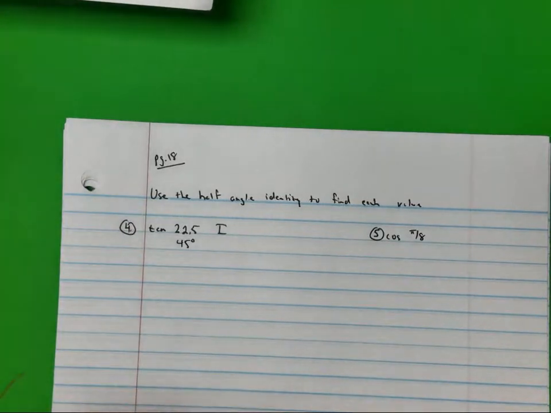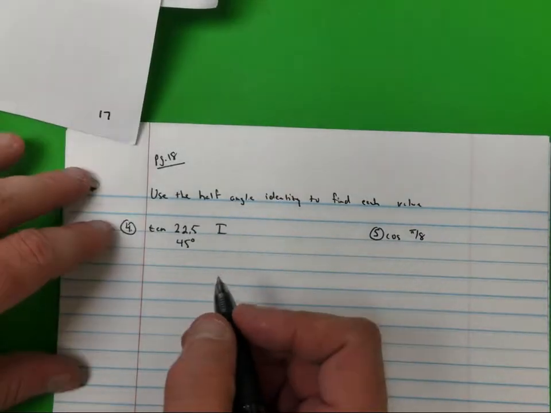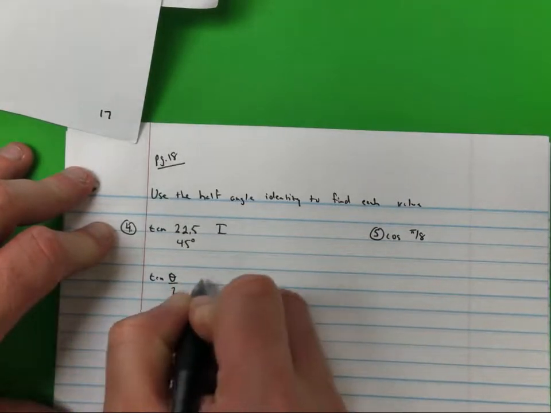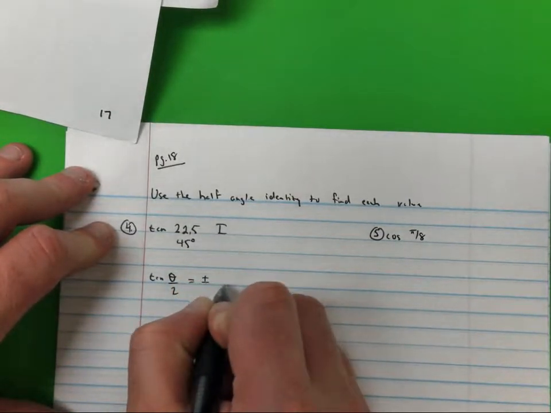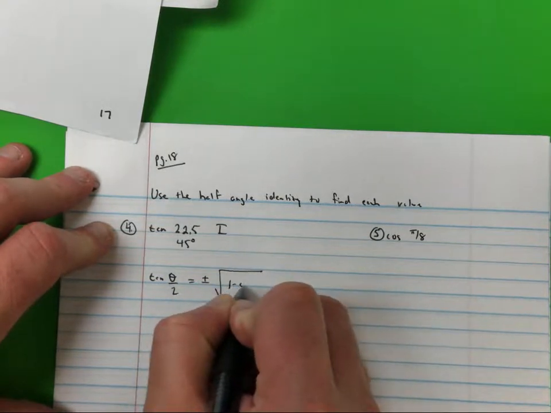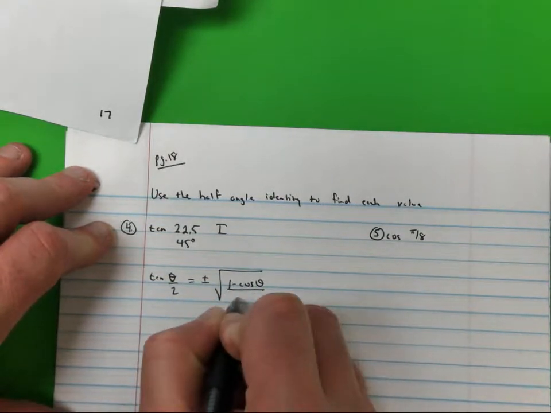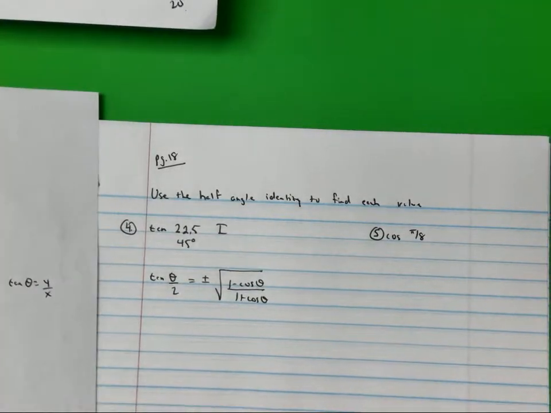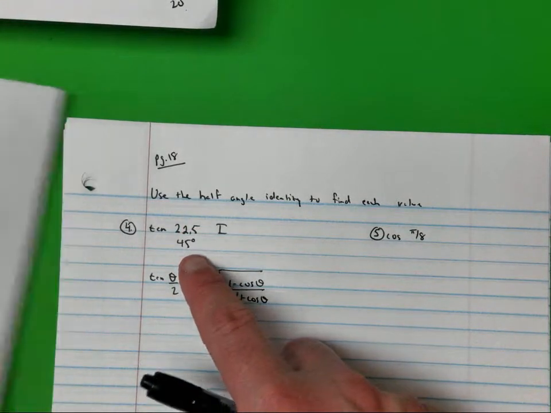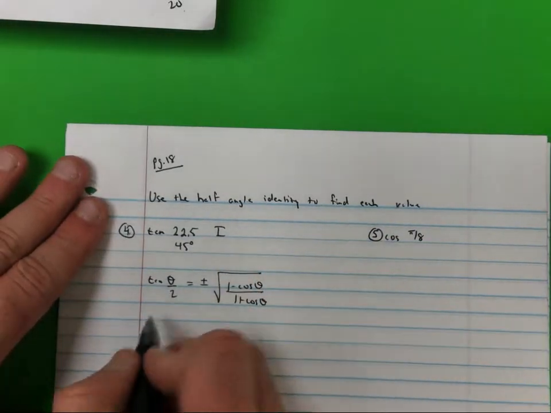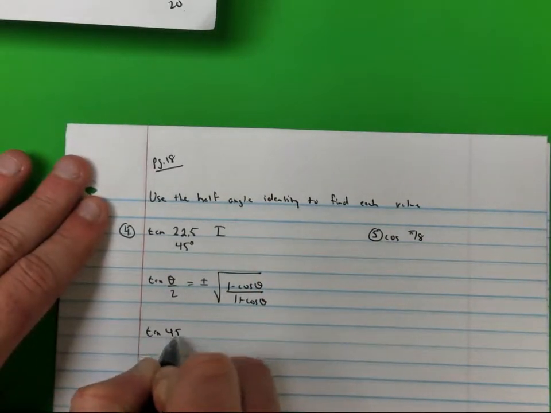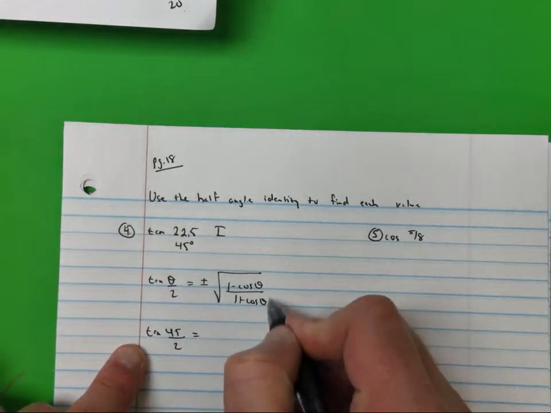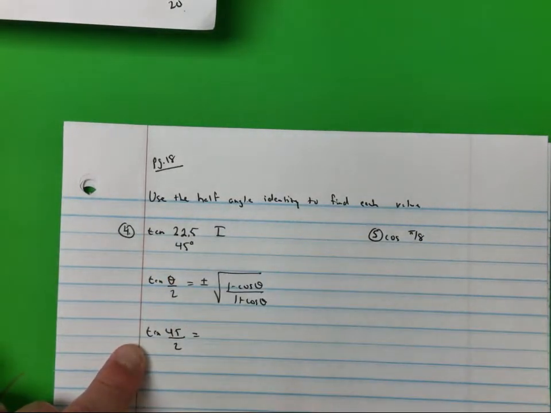My formula is tangent theta over 2 equals plus or minus the square root of 1 minus cosine theta over 1 plus cosine theta. So I multiply it by 2 and put that in place of the theta. Tangent 45 over 2 equals, and that is what I'm plugging in for this theta.